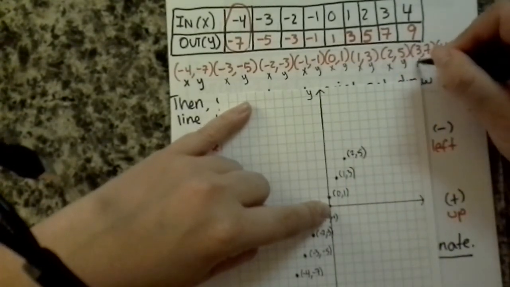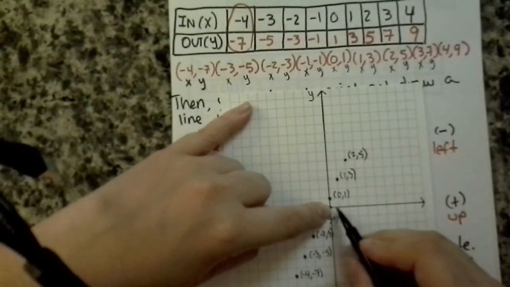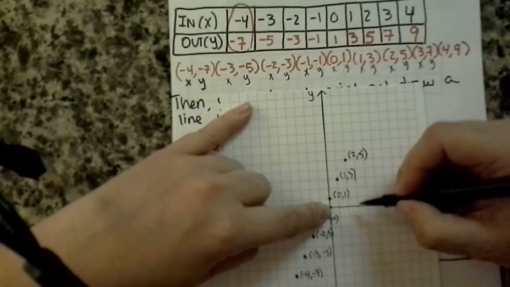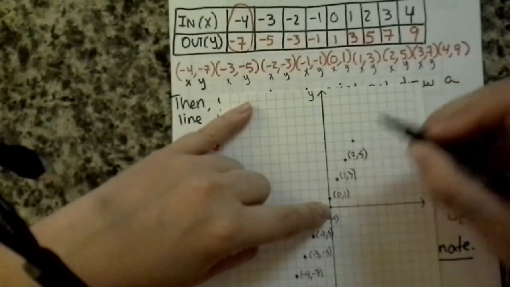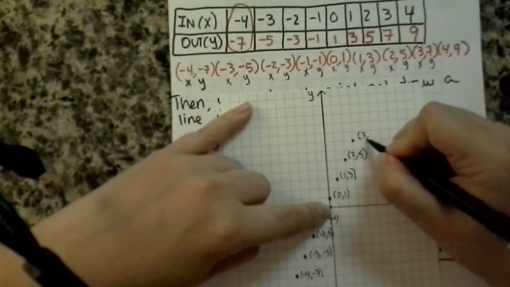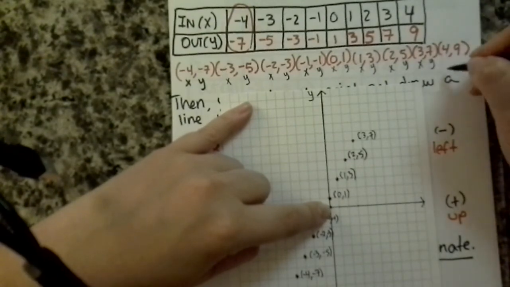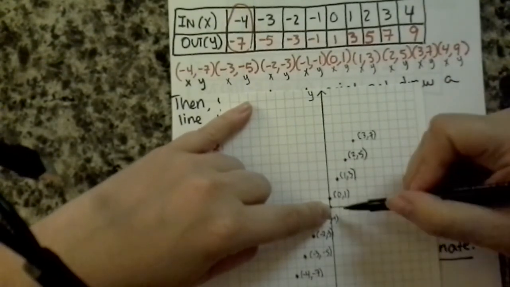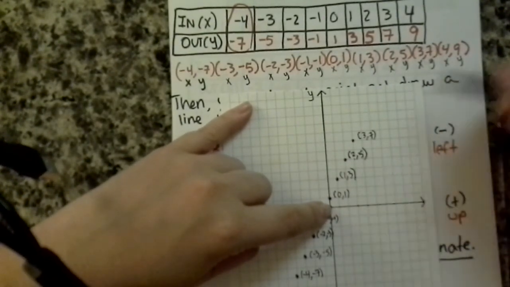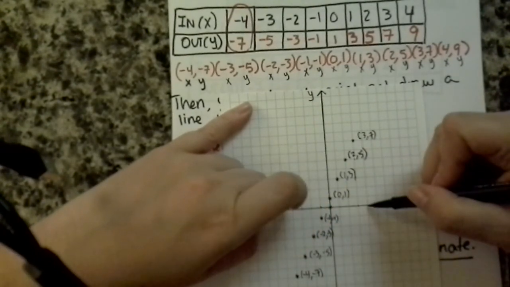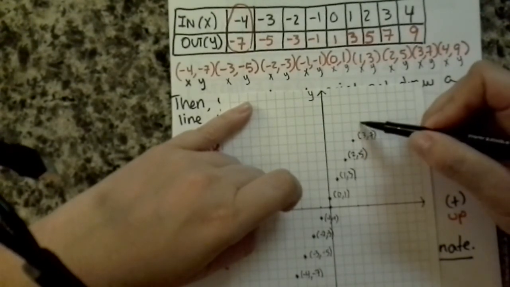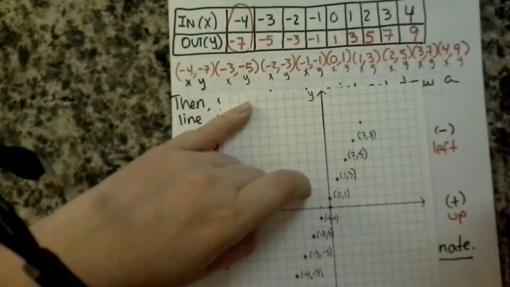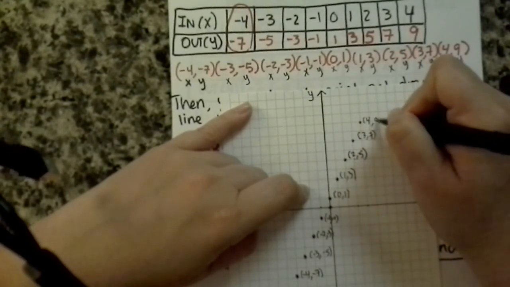Then again, this is my x and my y. This tells me to move 3 over to the right and up 7. So I'm going to count 7. 5, 6, 7. And last one, this is my x and y. So this tells me to move 4 to the right from my origin. From here, I'm going to move over 4 and then up 5. So if this is 7, I got to go up 5, 2 more to 9. There it is. So this is 4, comma, 9.